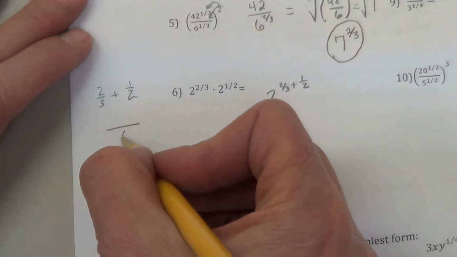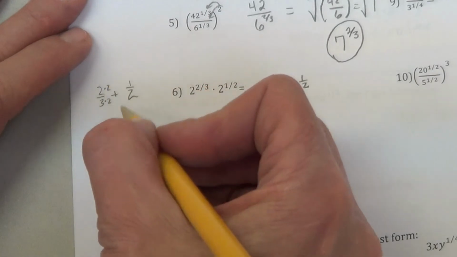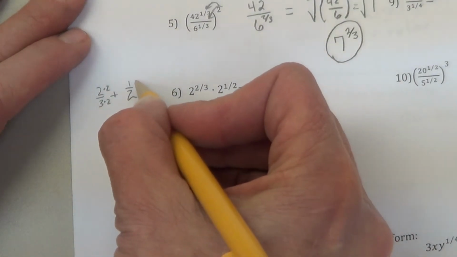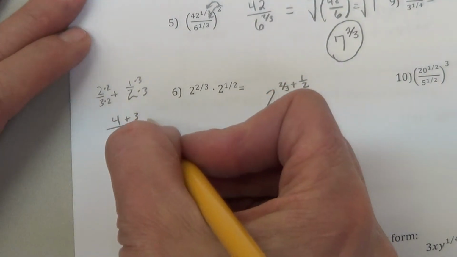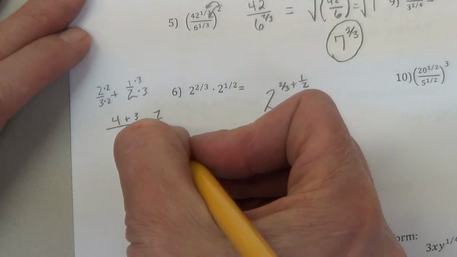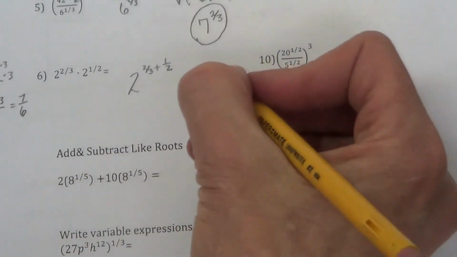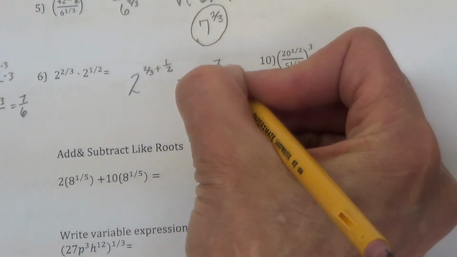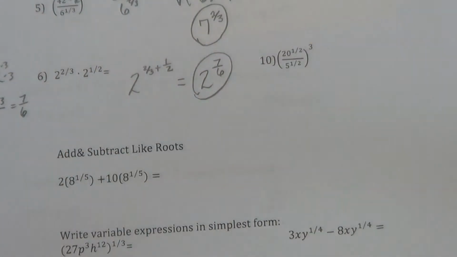Common denominator would be 6. 3 times 2 is 6. 2 times 2 is 4. 2 times 3 is 6. 1 times 3 is 3. So we end up with 7/6. And that's what our answer would be here, is 2 to the 7/6. Okay.